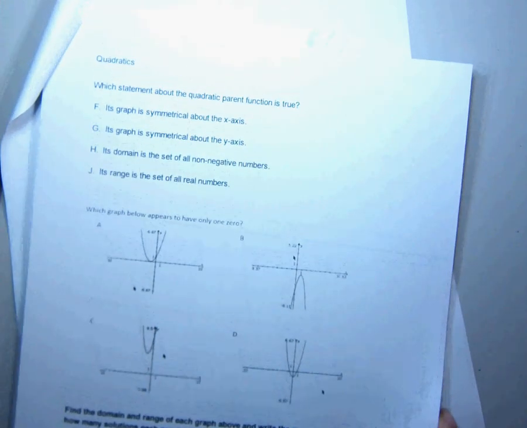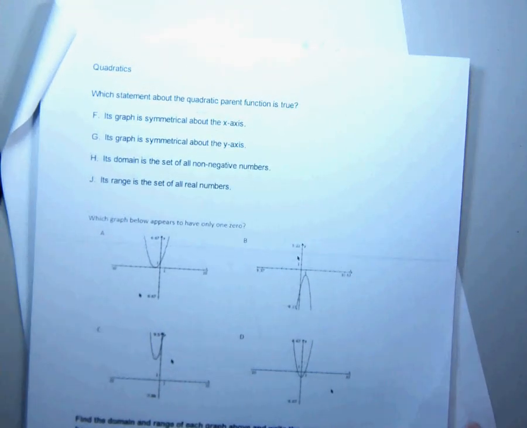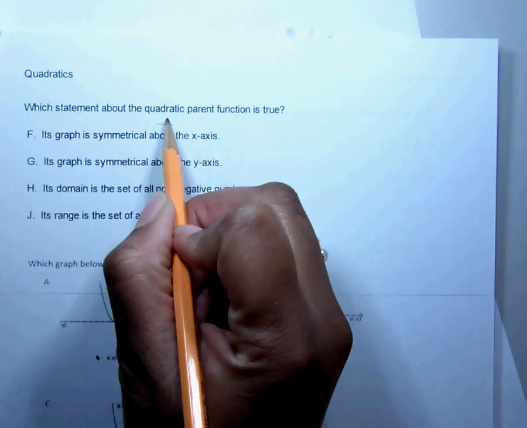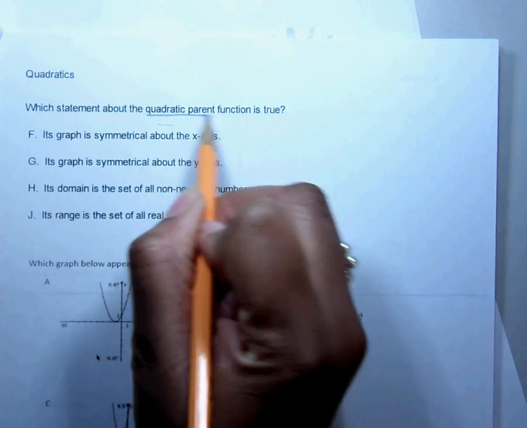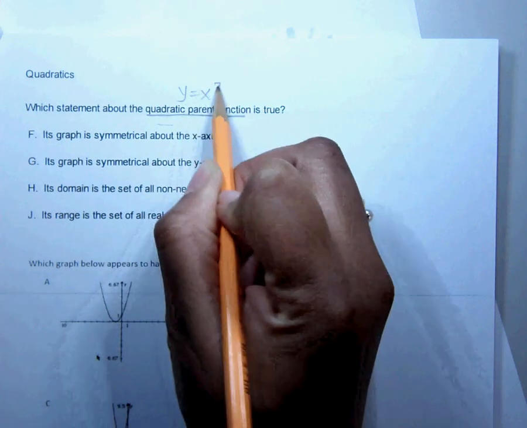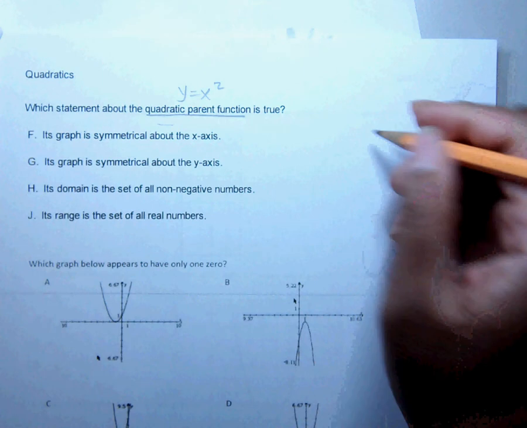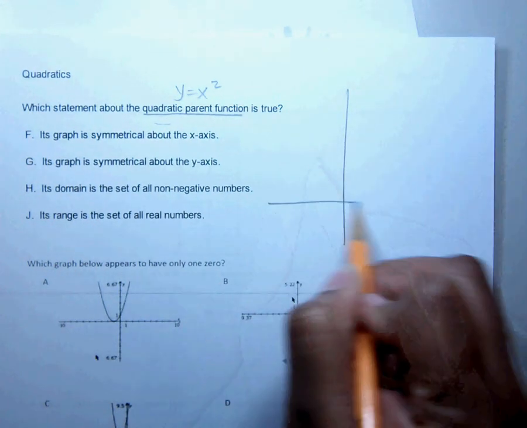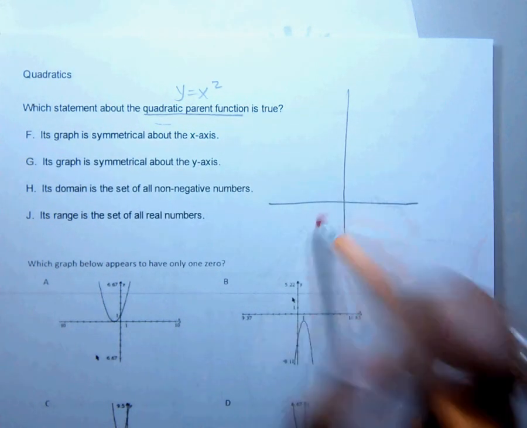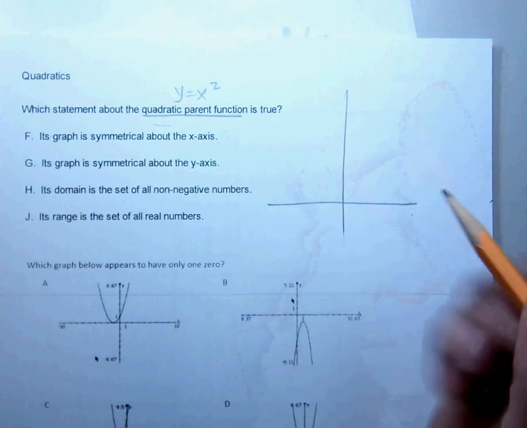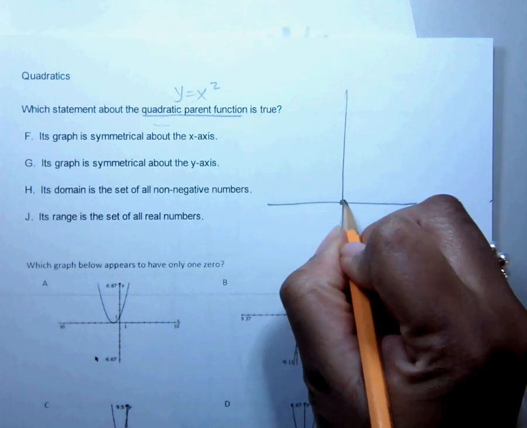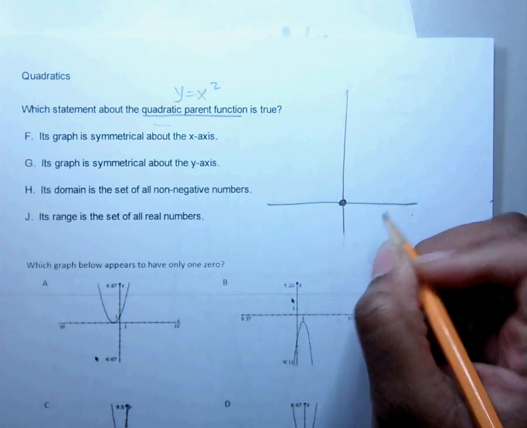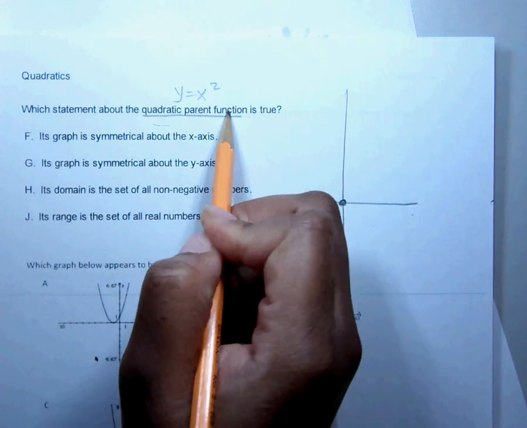Question number 1. Which statement about the quadratic parent function is true? A couple of things we need to know about the quadratic parent function. A quadratic parent function is y equals x squared. That means the vertex is 0, 0 because it will always pass through 0, 0. That is the quadratic parent function.